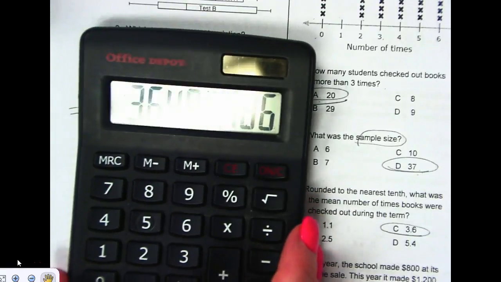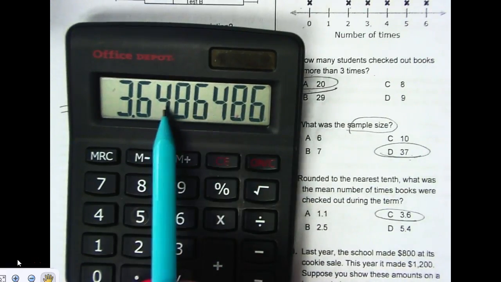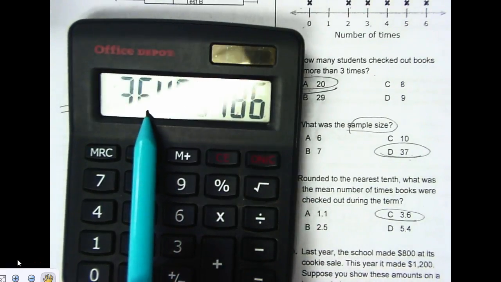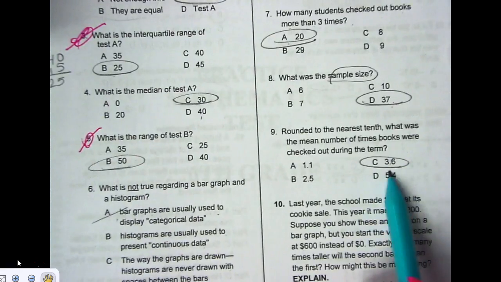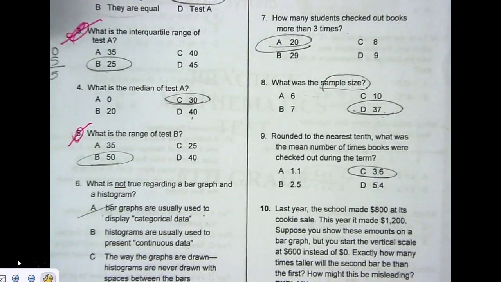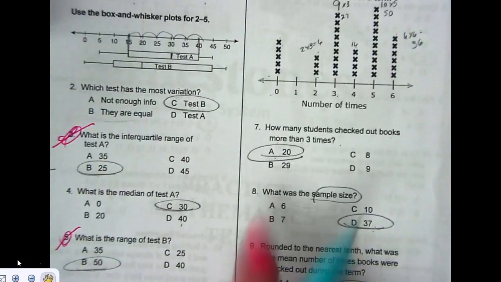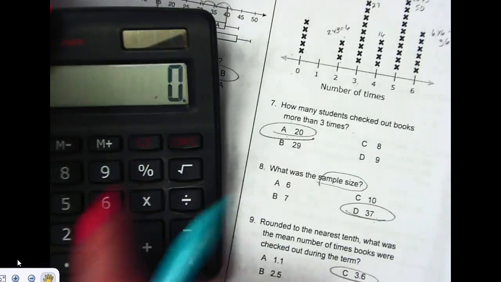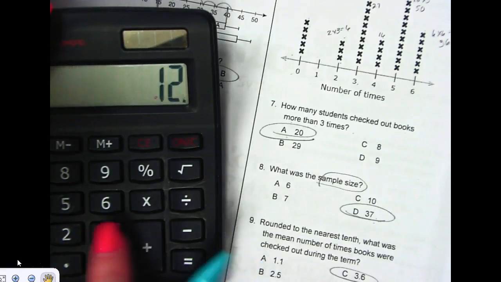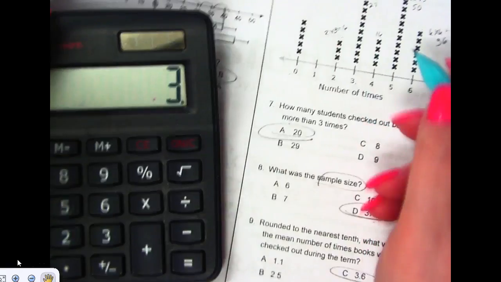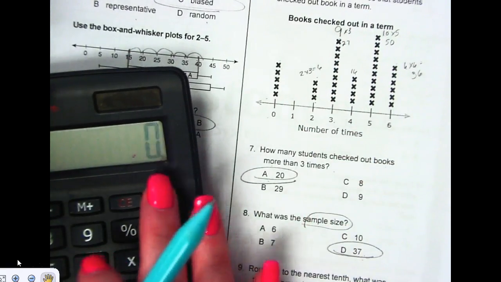Books were checked out 3.6486, and we have to round to the nearest tenth. That 4 tells that 6 to stay a 6. So your answer is C, 3.6. Everybody know how I did that? Yes? So I could have just sat here and said 2 plus 2 plus 2 plus 3, 3, 3, 3, 9 times, right? But I did some math, so that way I didn't have to do as much calculator work.